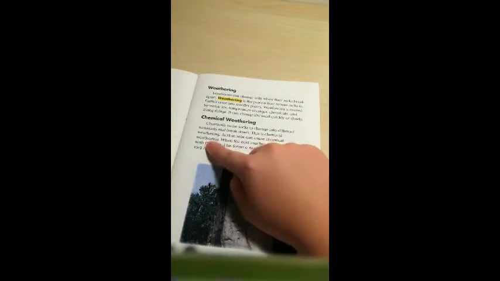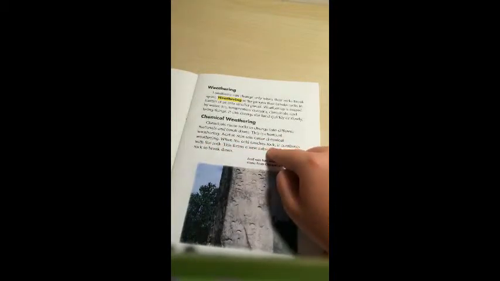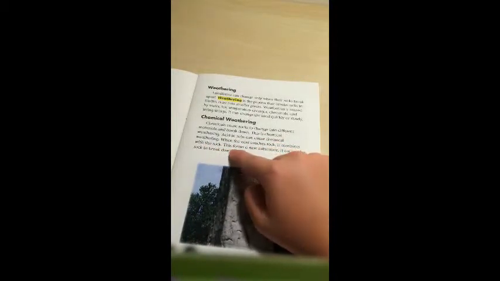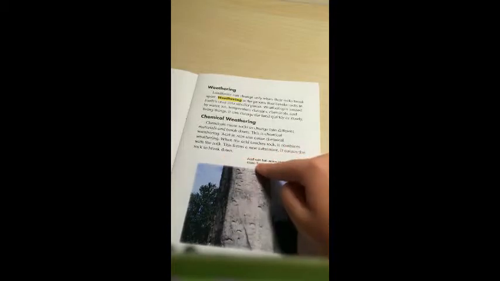Chemical weathering. Chemicals cause rock to change into different materials and break down. This is chemical weathering. Acid and rain can cause chemical weathering. When the acid touches rock, it combines with the rock. This forms a new substance. It causes the rock to break down. Acid rain has worn away the stone from Cleopatra's Needle.